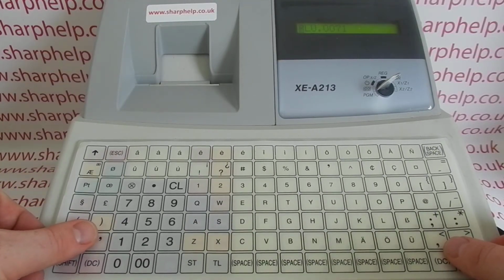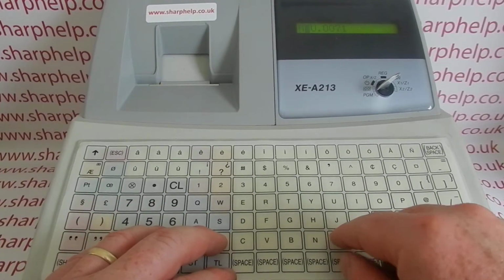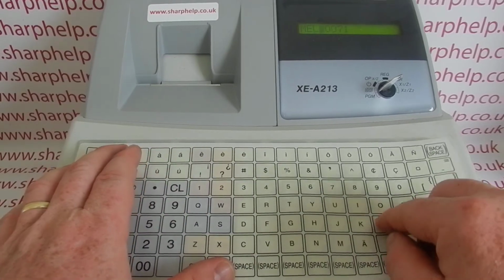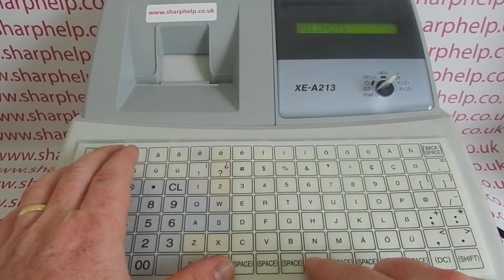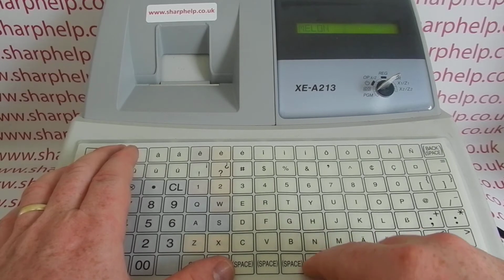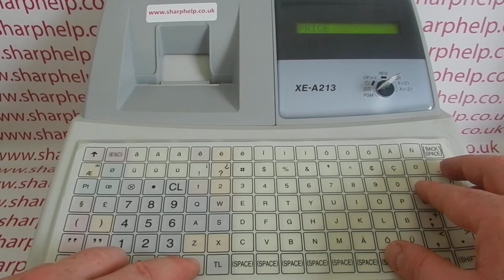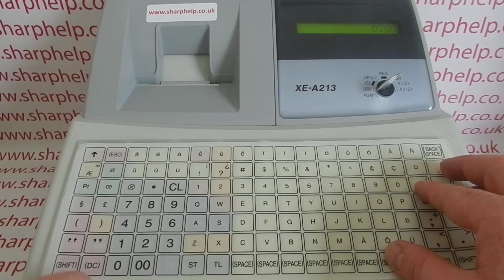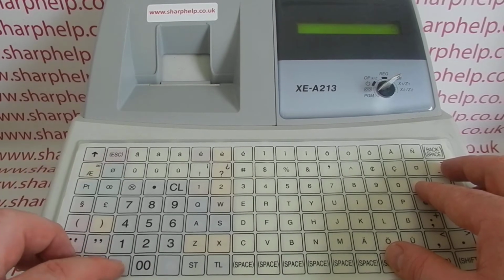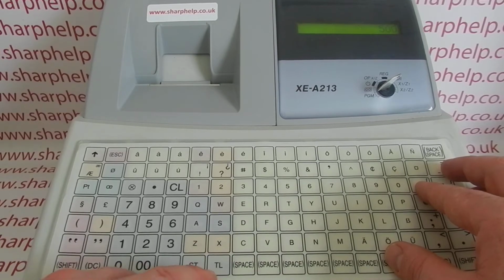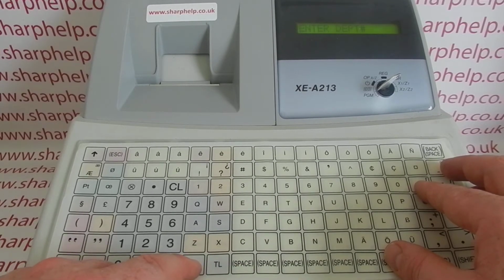So we're just going to be boring and copy Sharp with melon. The space button will get rid of any extras. As with the department programming, it's subtotal to jump to the next stage of programming. So 500 will get you the £5 price.